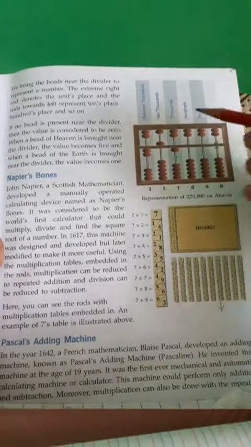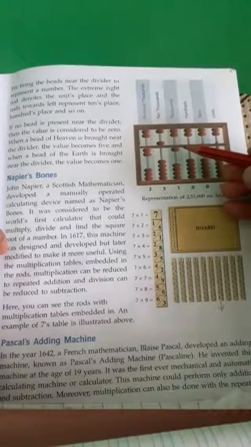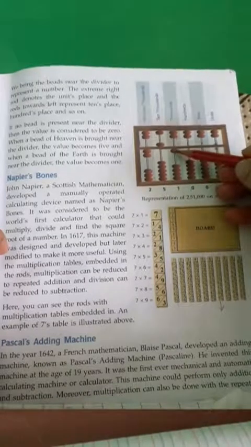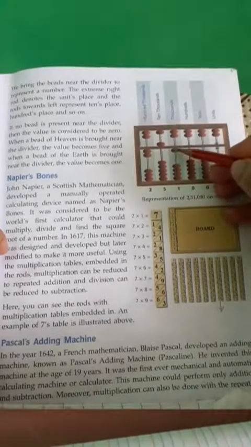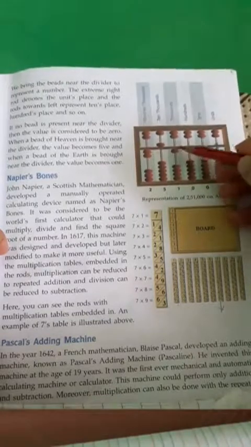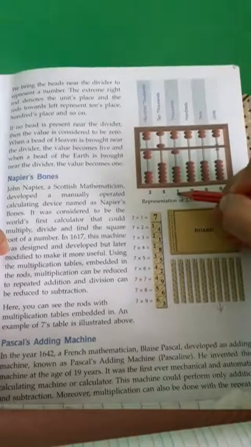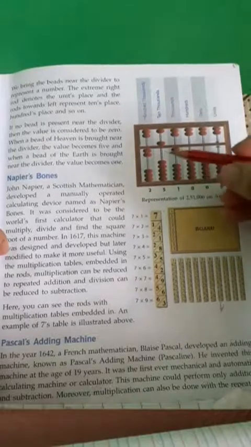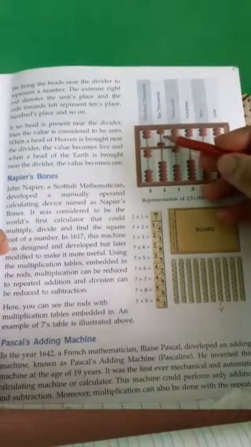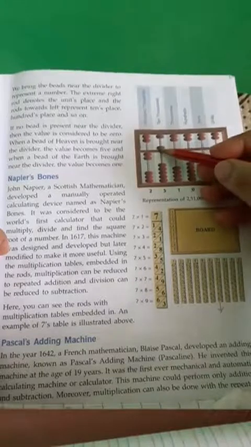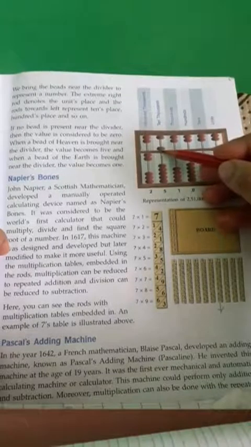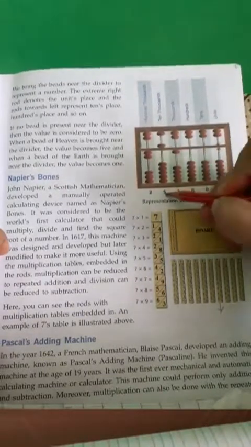Now when a bead of earth is brought near the divider, the value becomes 1. And when a bead of heaven is brought near the divider, the value becomes 5.